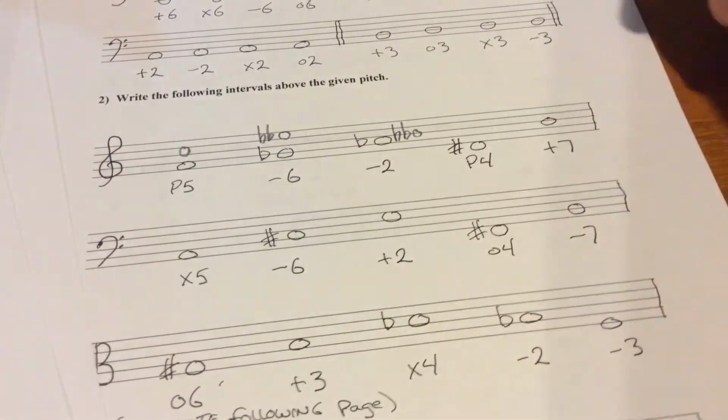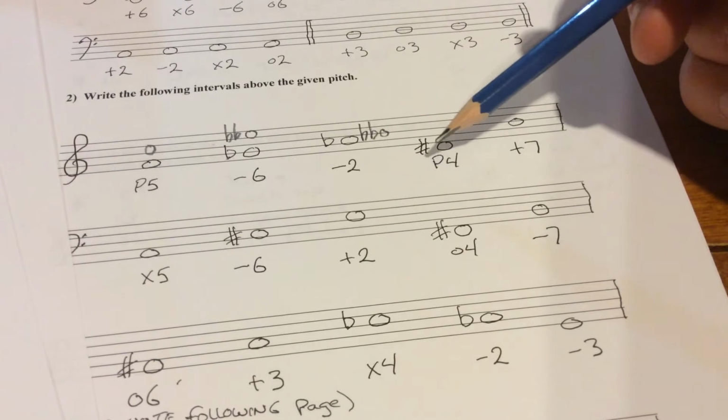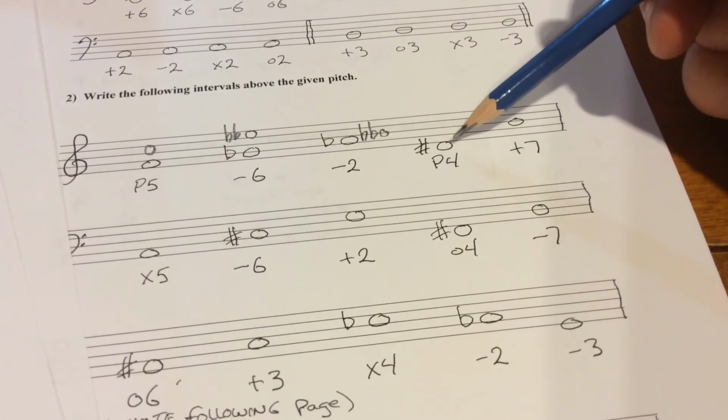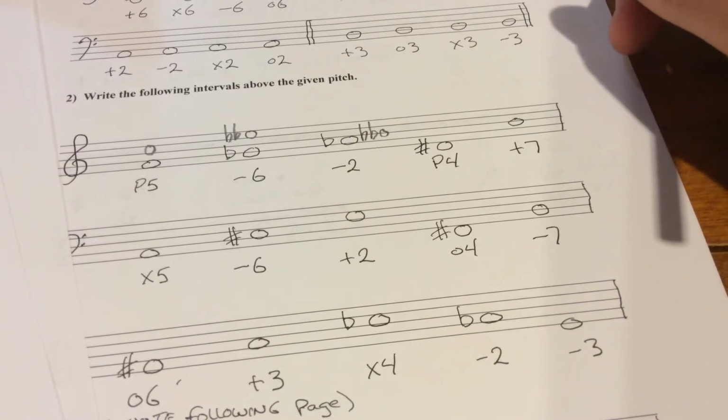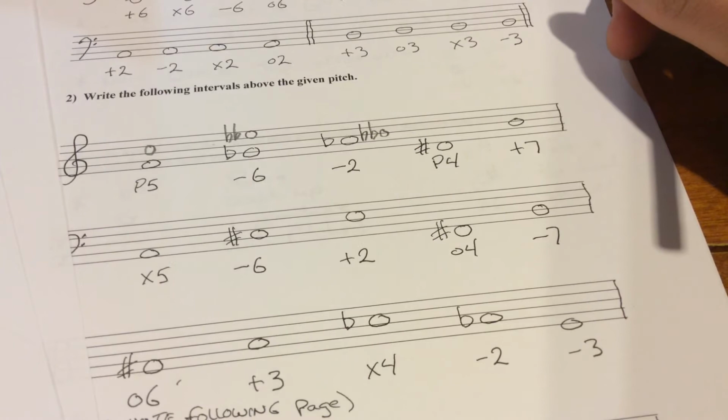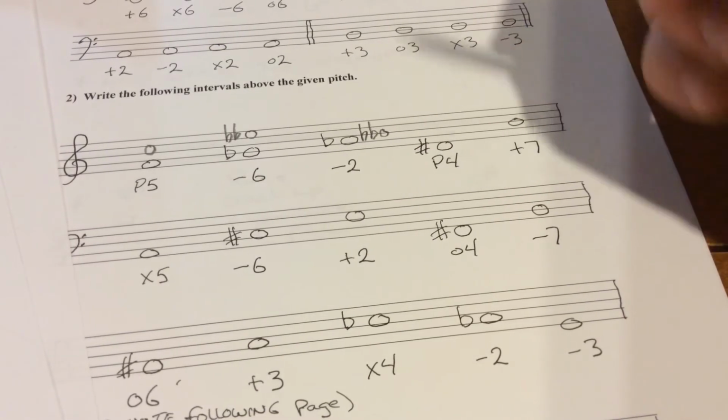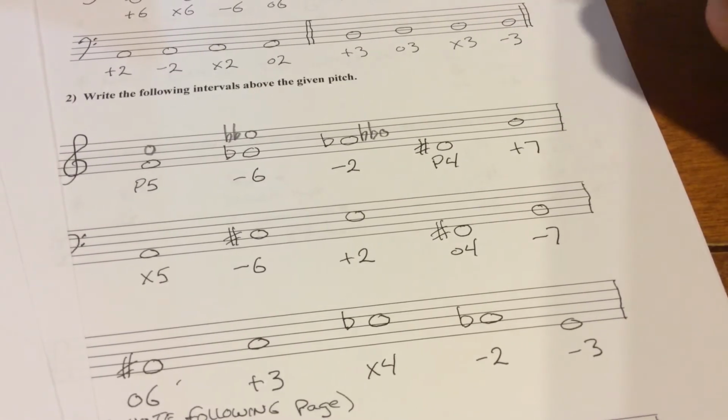Okay, let's have a look at this next question. Bottom note's a D sharp. We're asked to draw a perfect fourth above a D sharp. Okay, key of D sharp major. Well, hold on a second. There is no such key as D sharp major, and you're right. Now, there is a D sharp minor, and you could technically solve your interval questions.